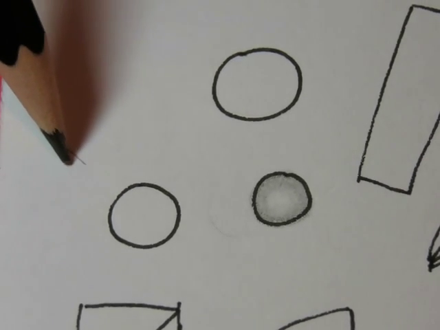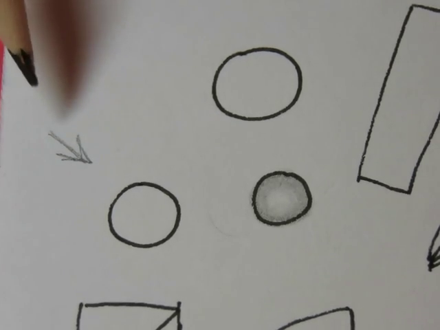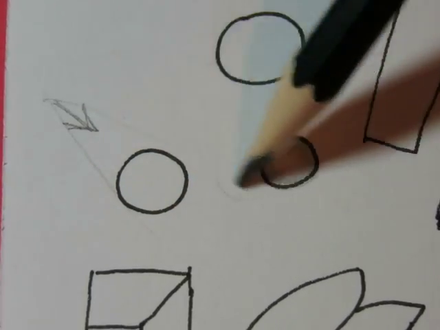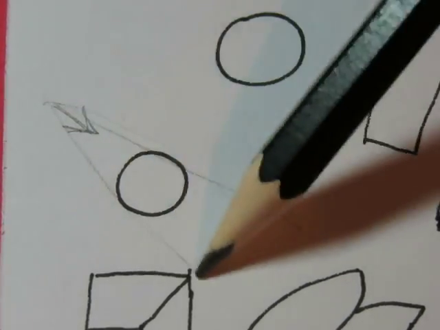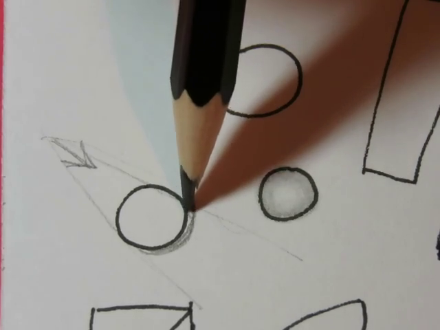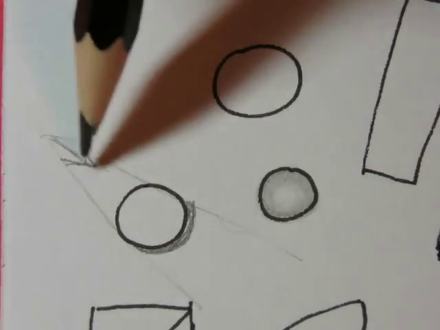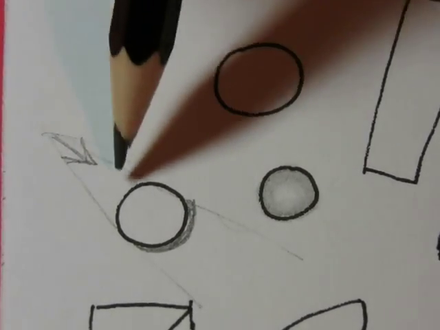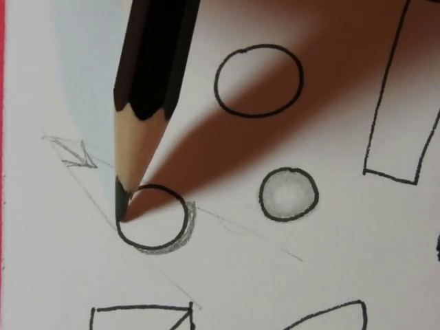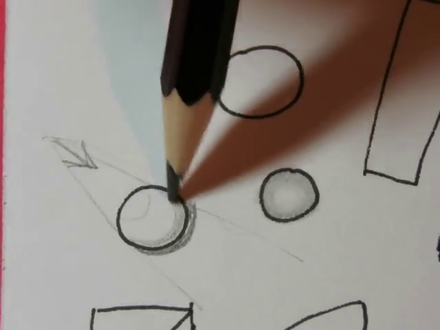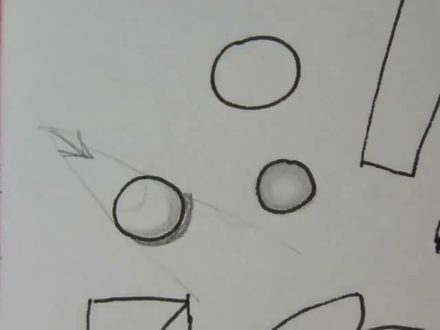If you have a specific light source, let's say the light is coming from here, like there's a lamp. The light's coming from here. Over here on this side, it will be darker because the object is blocking the light coming from here. At the same time, the light will be striking here, and it will be darker on the object here. So there's two kinds of shading.